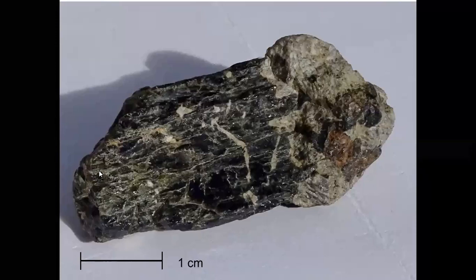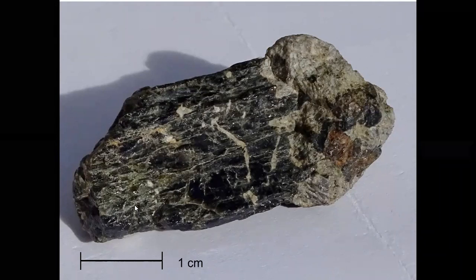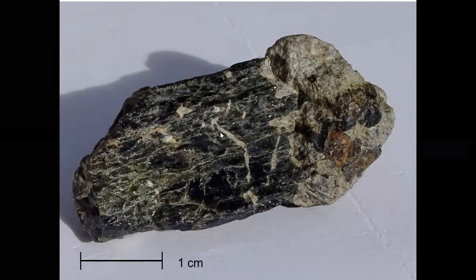There's also a set of cleavages at about 90 degrees. It's not exactly 90 degrees, but you wouldn't know that just by looking. And here are some of these 90-degree ones here and across there. This was one originally before it got filled with some alteration mineral.